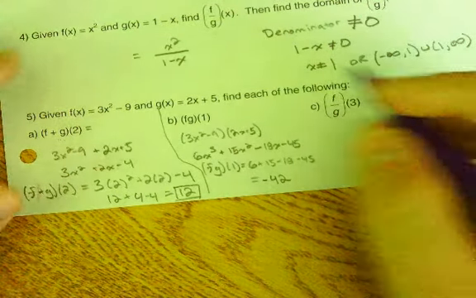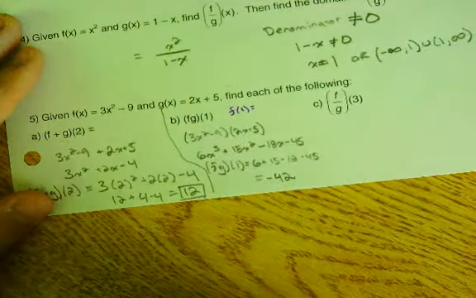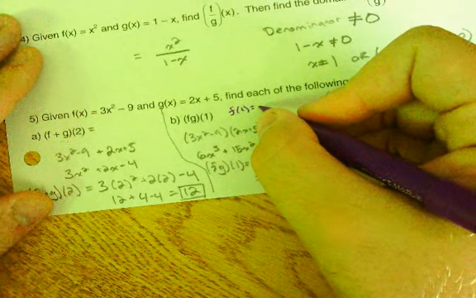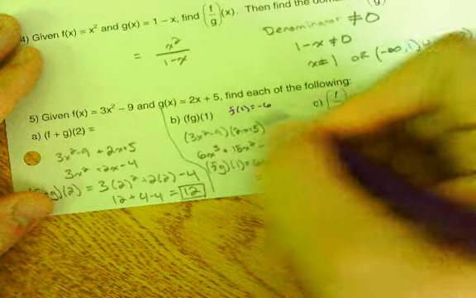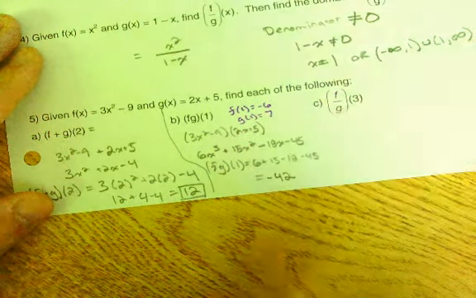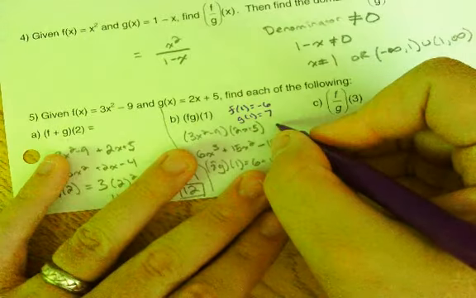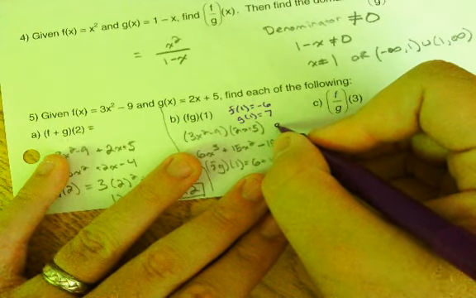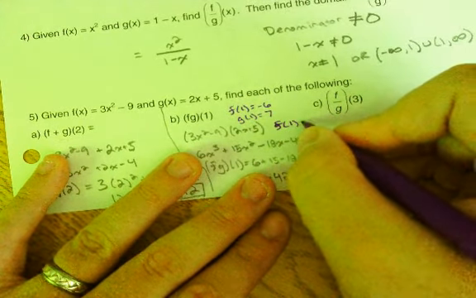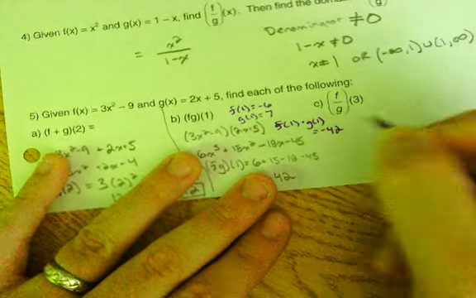So f of 1 is equal to negative 6, and g of 1 is equal to 7. And you can just multiply those together. Same answer. So this is the same thing as f of 1 times g of 1, which is equal to negative 42.